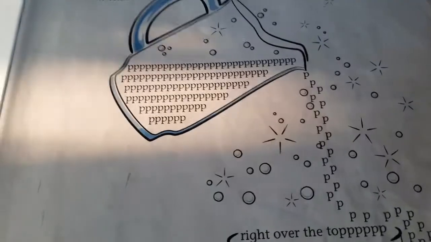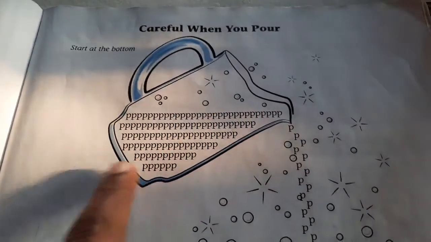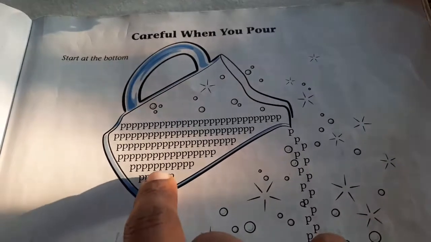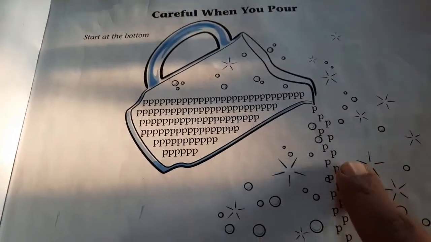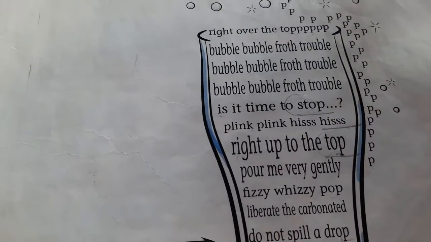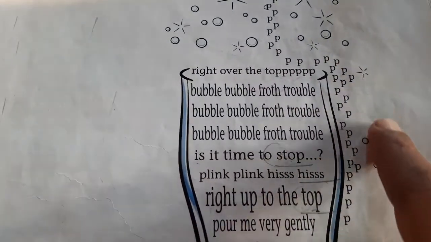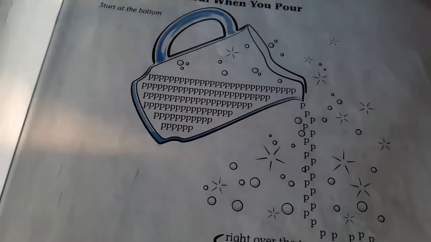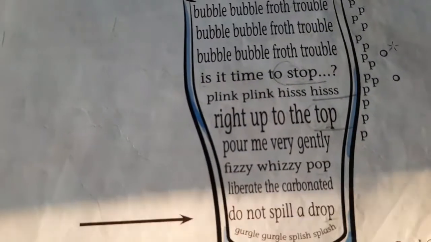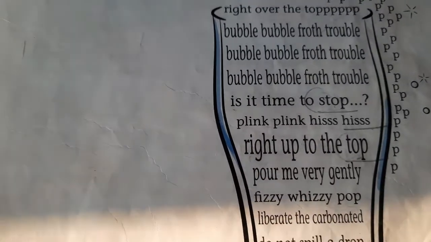Yes children, this is the shape form in your textbook. See the jug pouring water. See this poem here, purr purr purr, which might be the lines in the poem. The water is pouring out into the glass, and this is the shape of the glass, and you get a poem. From this glass the water is overflowing, and that's also shown here along with the overflow of water from the jug. So altogether you have the poem in the shape form of the jug as well as a glass. Now let's see the questions.